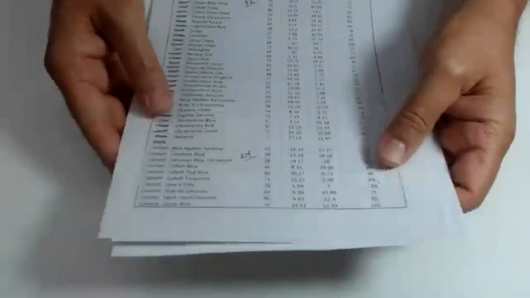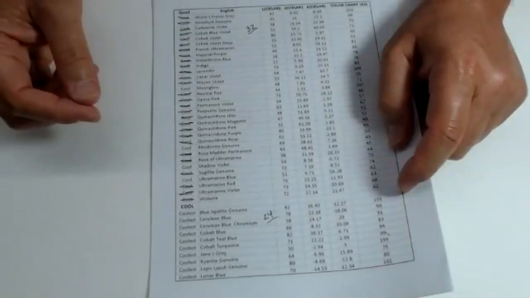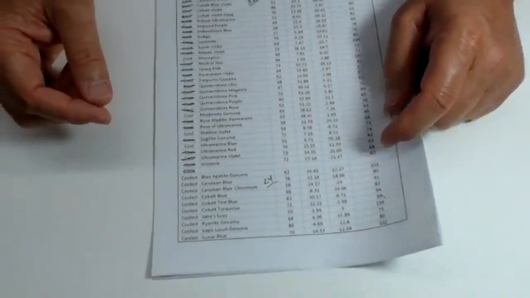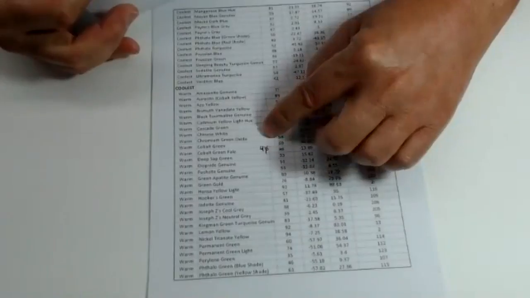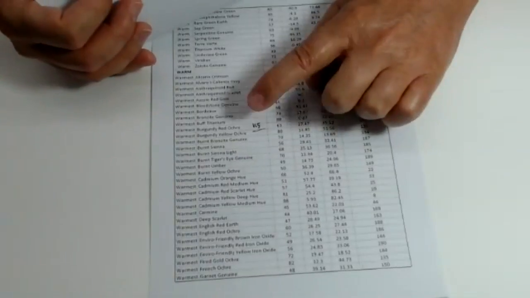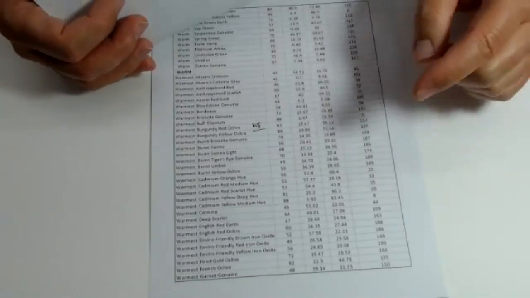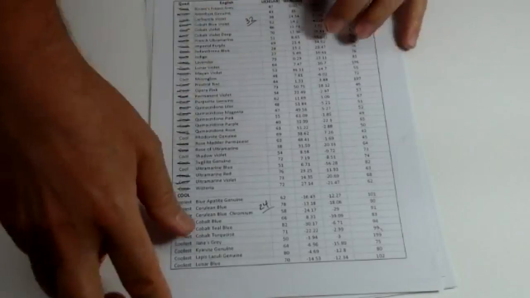And just to give you some insight, there's roughly 32 cool colors, 24 that are in the coolest, 40 that are in the warm, and 115 that are the warmest. These do not include the luminescence because the luminescence really don't read well on the C-Lab because of the extreme amount of brightness they have.